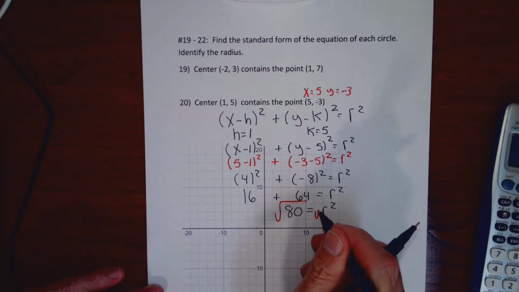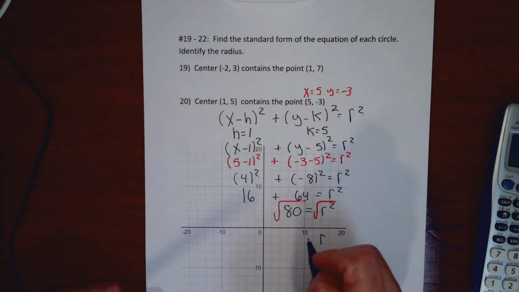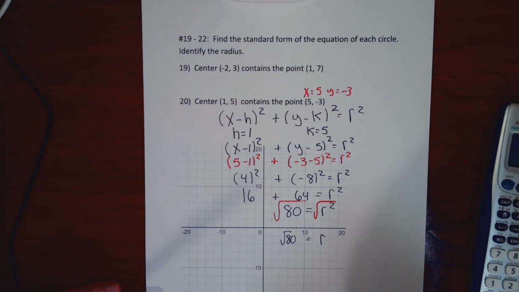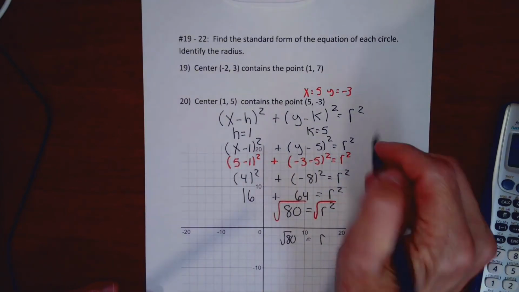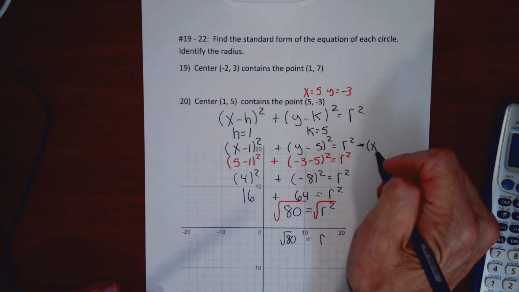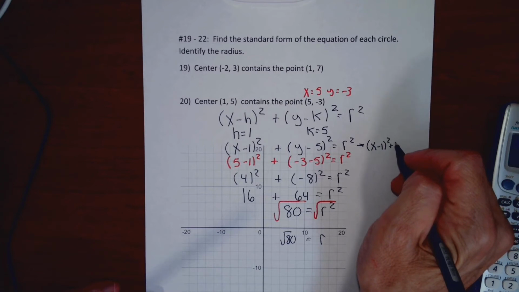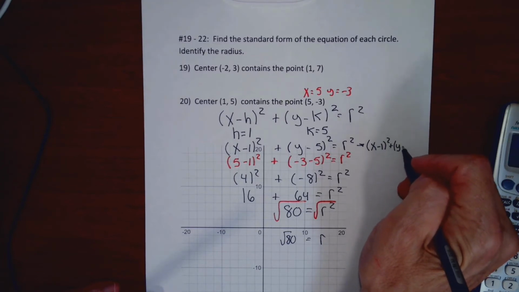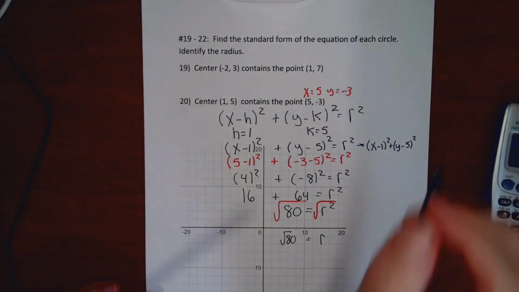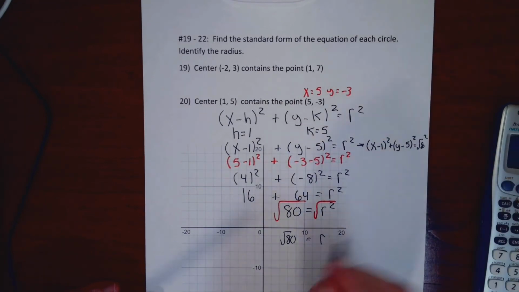I wanted this to come out to a nice number like 16 or 36, but it doesn't. r is going to be the square root of 80. So I have the r for my equation. I almost have the equation up here. Let me finish up my equation. My answer to this, the equation of this circle, is going to be x minus 1 squared, which is x minus the x coordinate of the center, plus y minus the y coordinate of the center equals the radius squared. That doesn't look good. Let me write it down here.